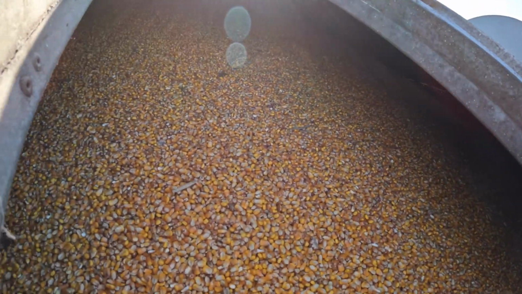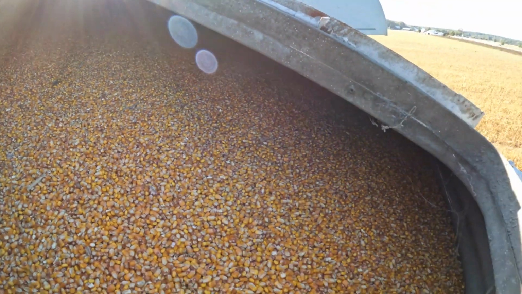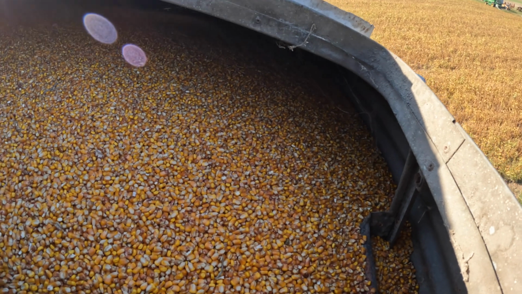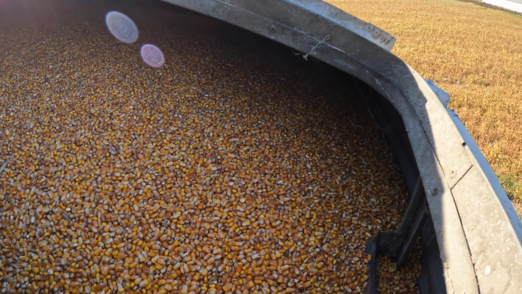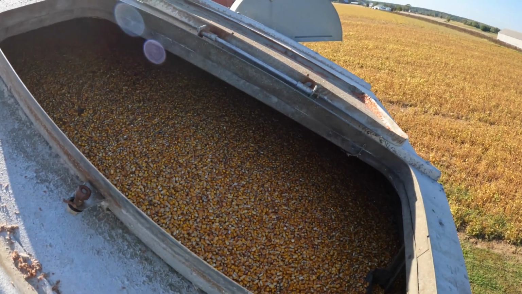Looks like we have a full bin. I could have maybe gotten another 150 bushels, 200 bushels in there. All right, time to close the top.